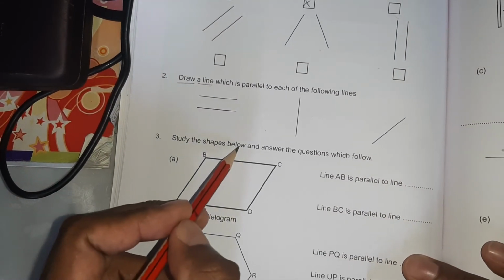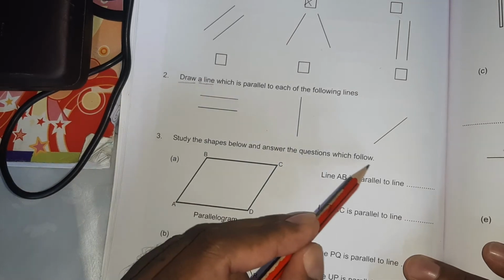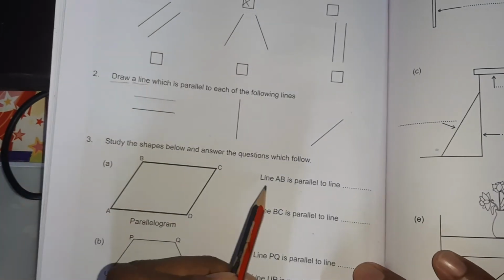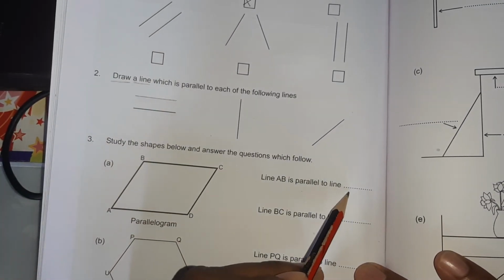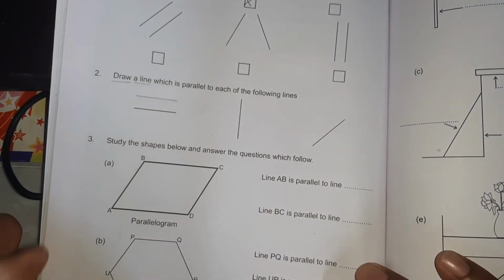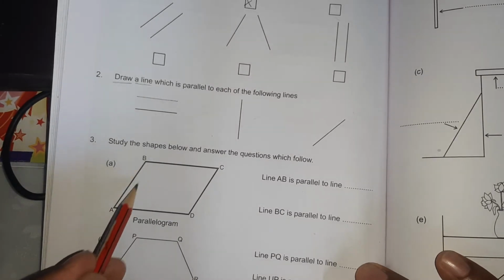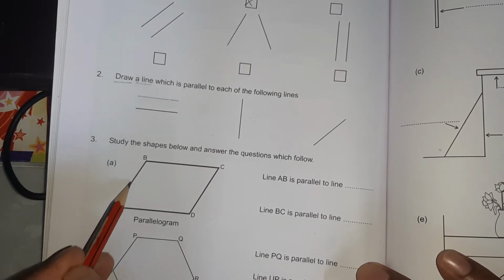Study the shapes below and answer the questions which follow. Okay. Alors, you have a parallelogram. It is known as ABCD. Okay, I will do only one for you. Line AB is parallel to line... You'll have to look for line AB. This is the line AB. I told you, if we move in such direction from A to B, we call it line AB.